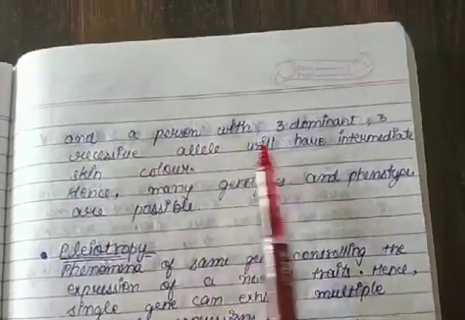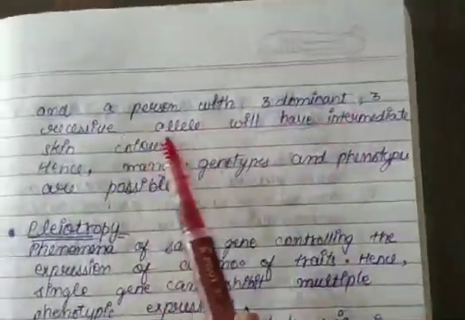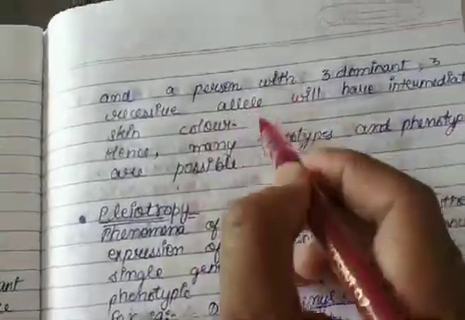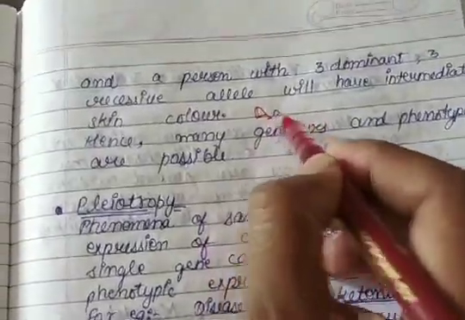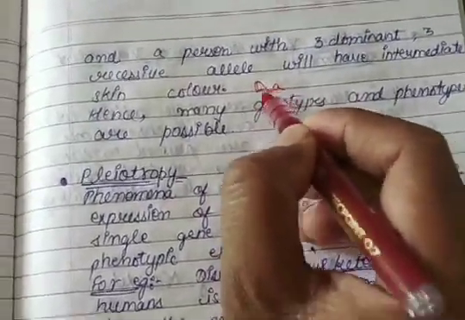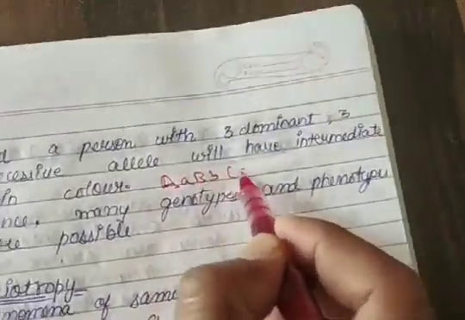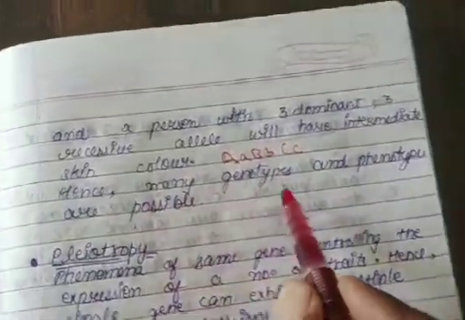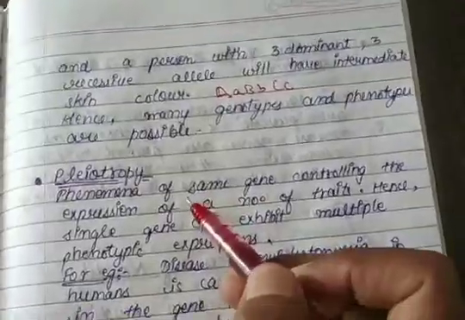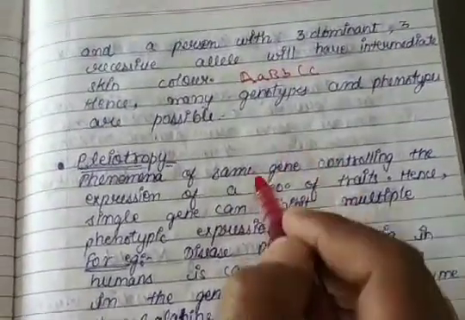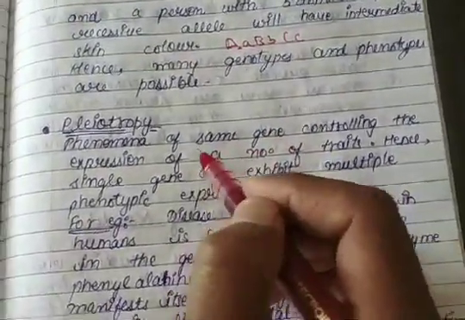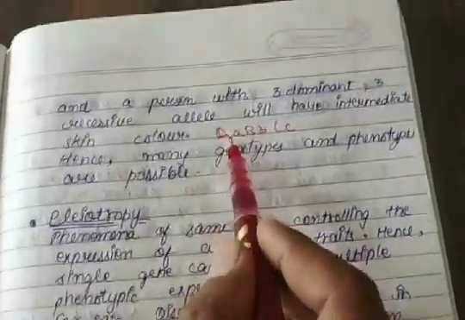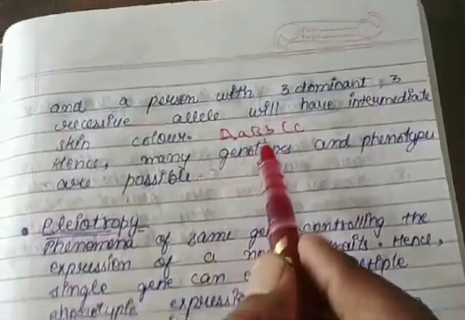And a person with 3 dominant and 3 recessive alleles will have intermediate skin color, which will be represented like this, AaBbCc. Hence many genotypes and phenotypes are possible. That's why two human beings in the same location do not have the same skin color, due to the presence of these alleles as well as due to their environmental interaction.